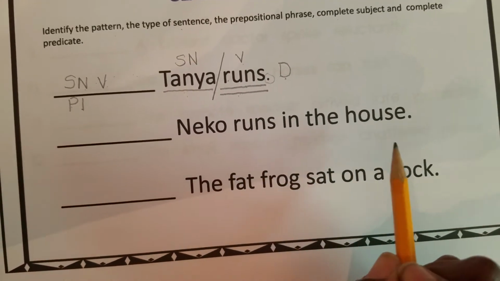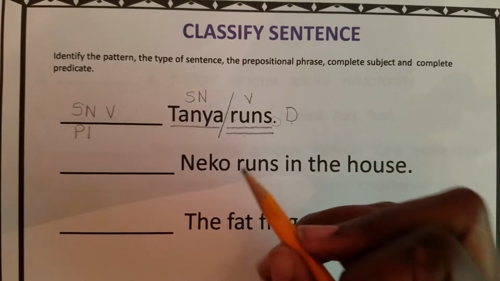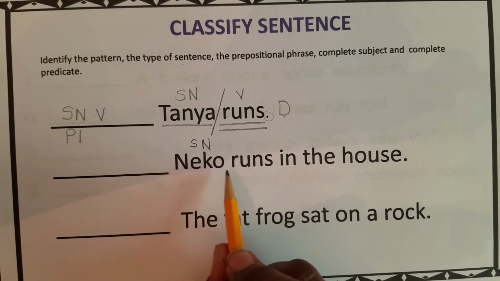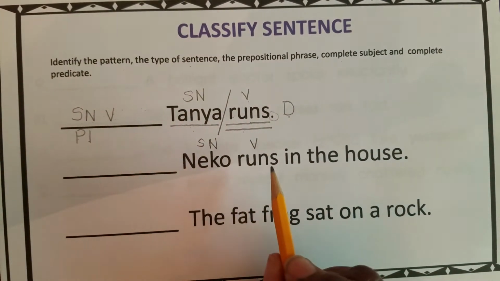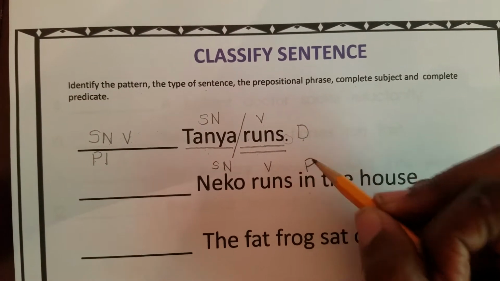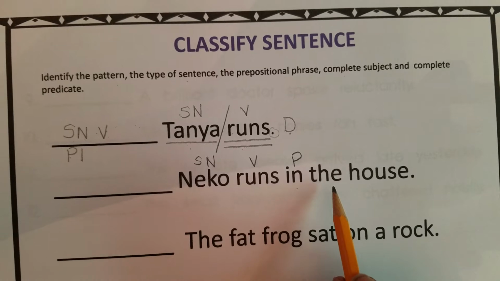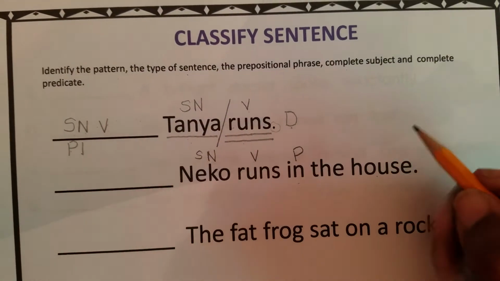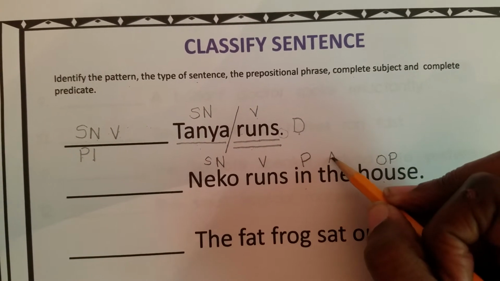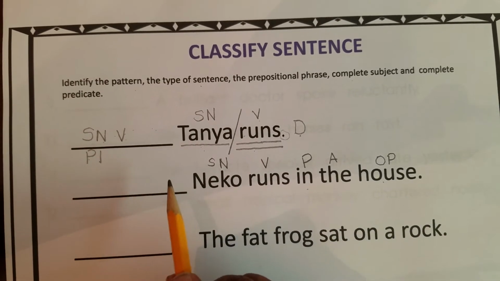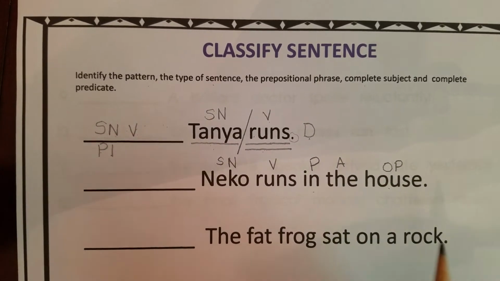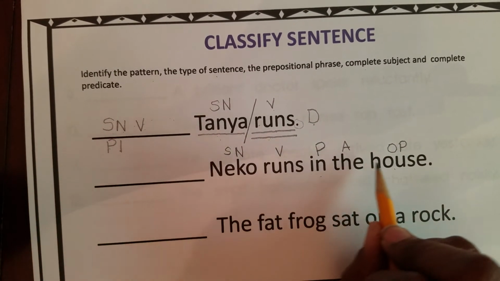Nico runs in the house. Who runs in the house? Nico, subject noun. What is being said about Nico? Nico runs, verb. In, preposition, and we'll go into that in a minute. In what? Object of in what? House, object of the preposition. The, article adjective. Now I'm only using this sentence because I want to show you about classifying, because I'm getting ready to show you prepositions and objects of the prepositions in a minute. So just bear with me. So our sentence is completely labeled.